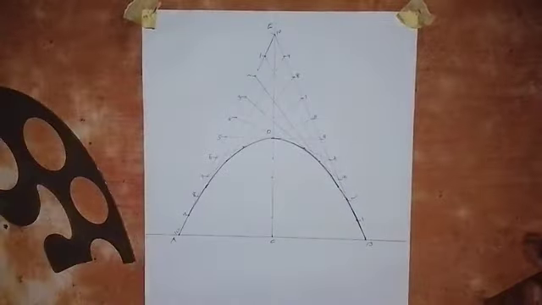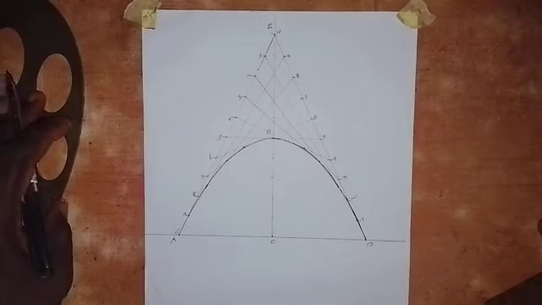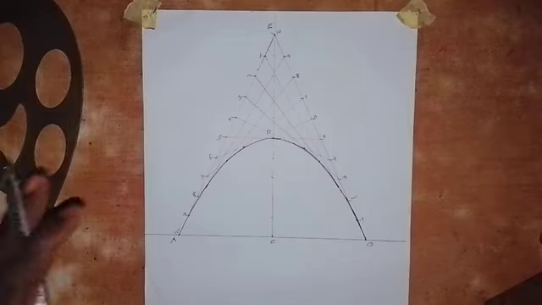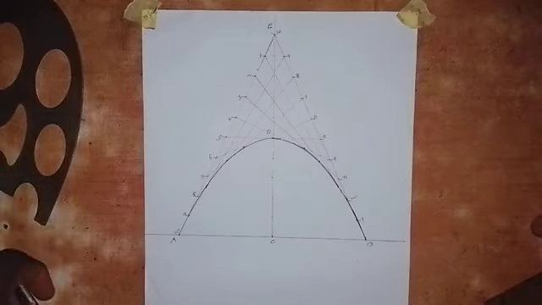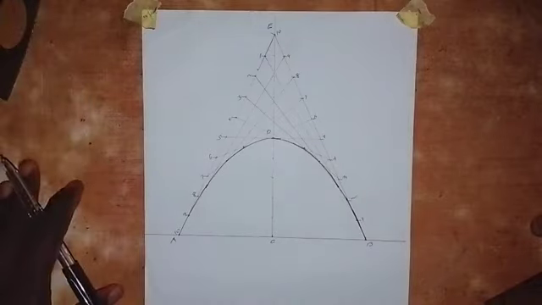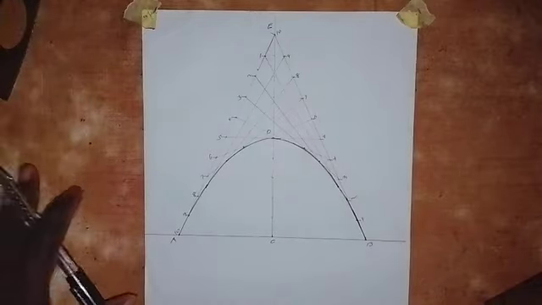Alright, so you can see that. This is a parabola. With the use of the tangent method, we have brought out this parabola as simple as we have done it here. Thank you and God bless you.